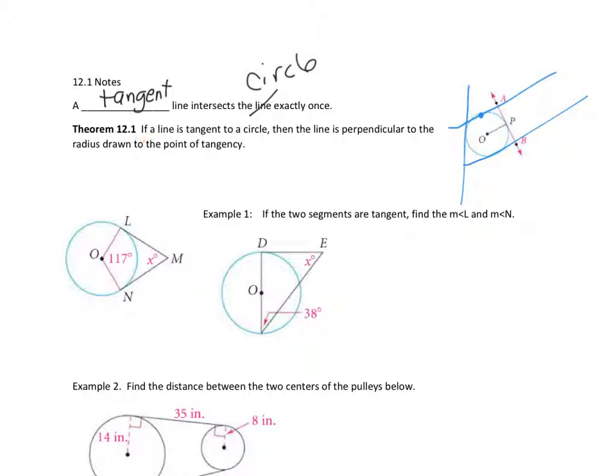Theorem 12.1 reads, if a line is tangent to a circle, then the line is perpendicular to the radius drawn to the point of tangency. So what that means is a tangent line has a perpendicular spot right here. That's called the point of tangency. So you can use the fact that lines are tangent to answer questions.